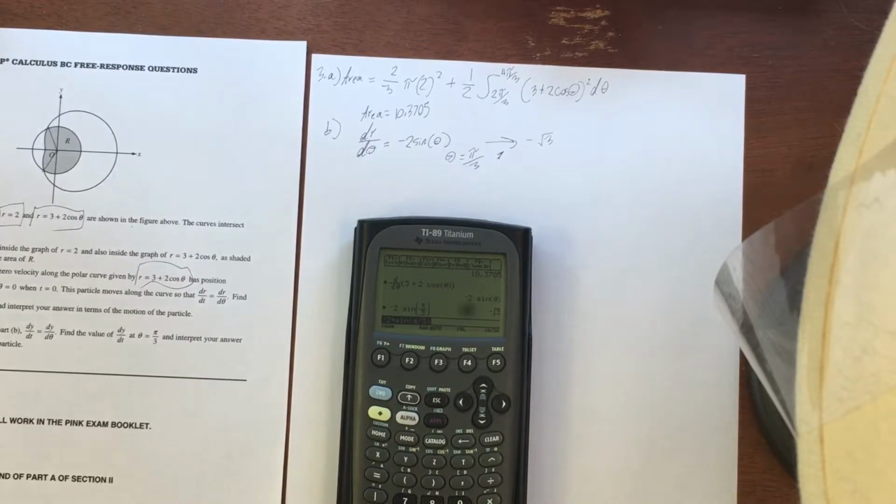Now we have to interpret that in terms of the particle. The particle will be moving closer to the origin because, since dr over d theta and dr over dt are equal, dr over dt is less than 0 and r is greater than 0. Therefore, it will be moving closer to the origin.